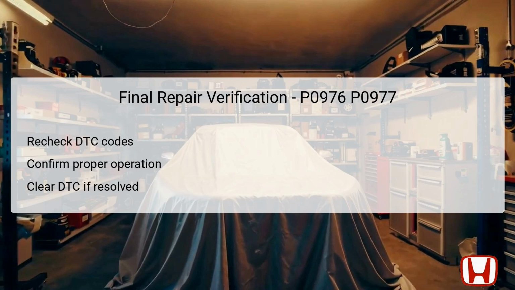This step ensures that the previously triggered trouble codes do not reappear, indicating successful repairs. Additionally, test the operation of the transmission to confirm that all shifting functions are now performing smoothly, without interruptions or warning lights being triggered. If all systems operate correctly and DTCs have been cleared, this confirms that the repairs were effective. Always remember to document the entire diagnostic and repair process for future reference and any required follow-up.